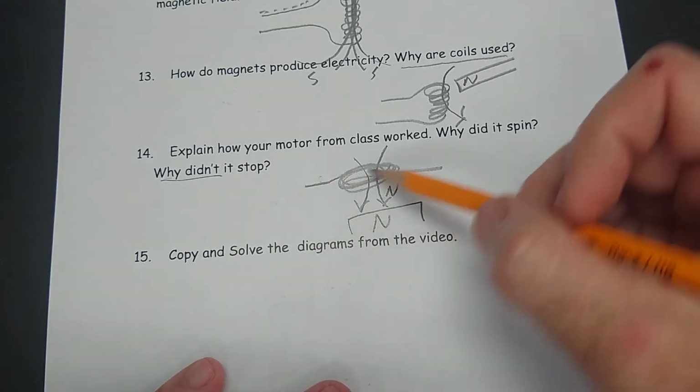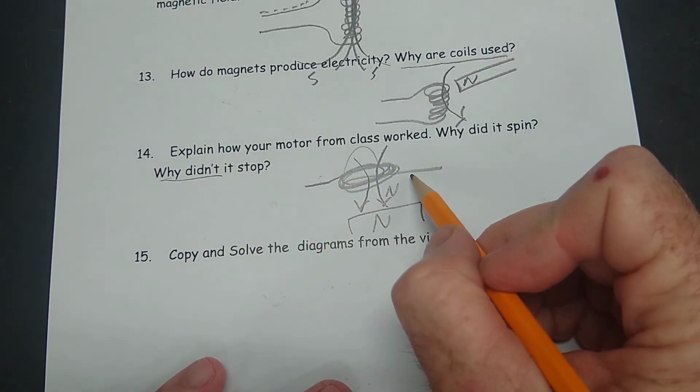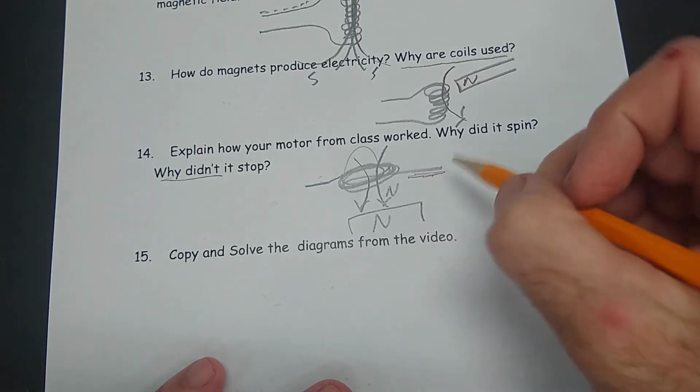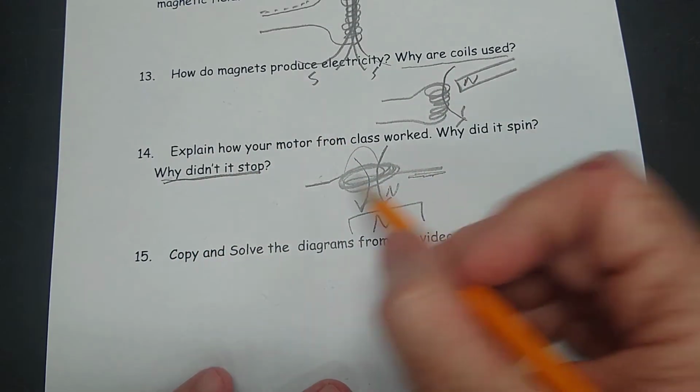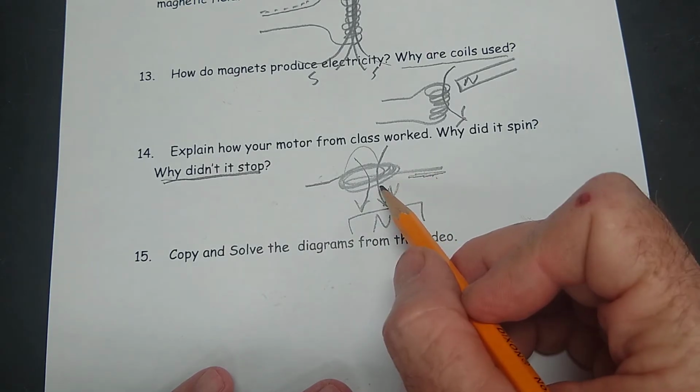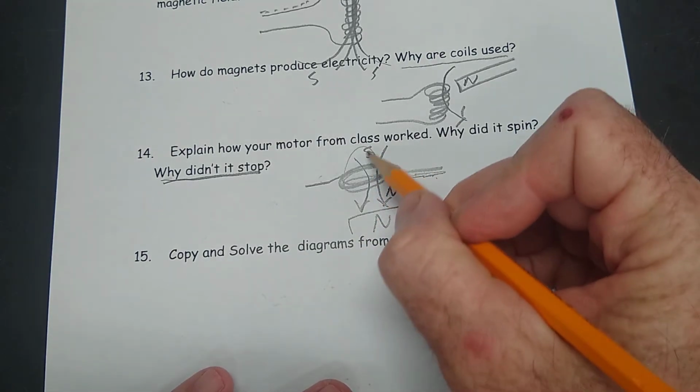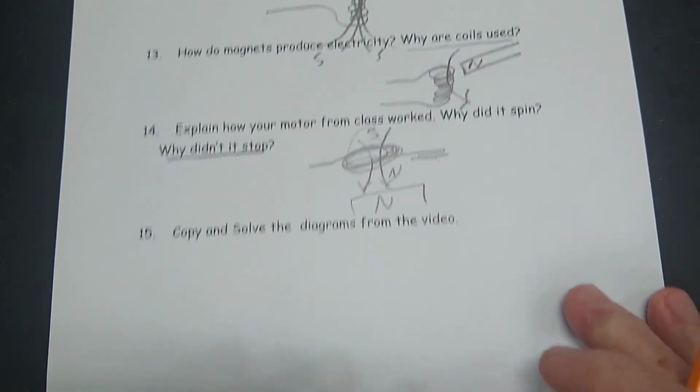Why didn't it stop? Because when this thing flipped over, you had a piece of rubber here that cut off the connection. The connection was cut off. There was no electricity when the south side of the magnet would have got around.